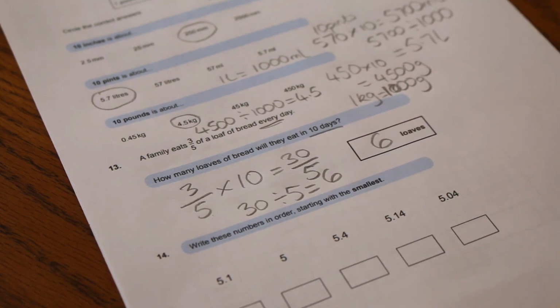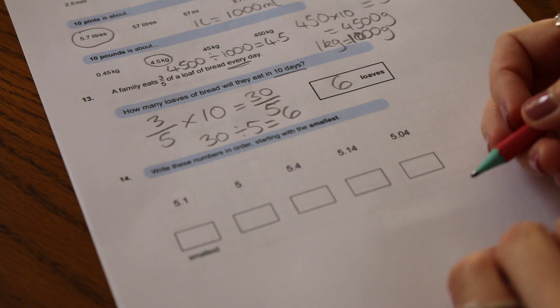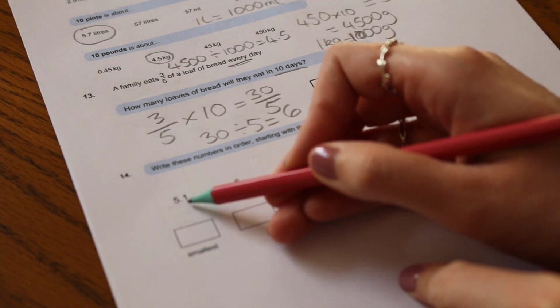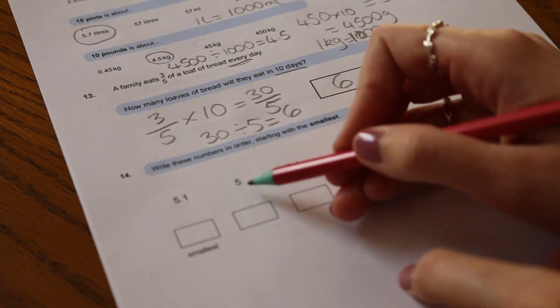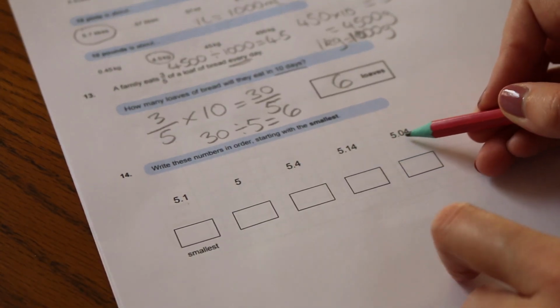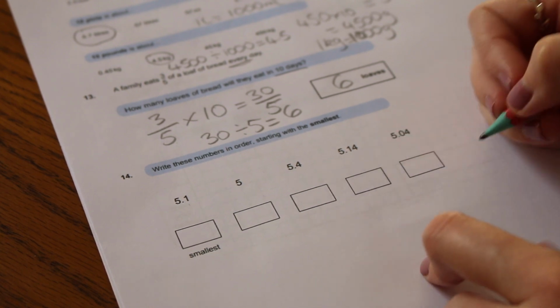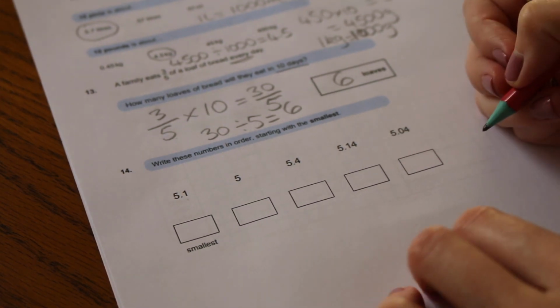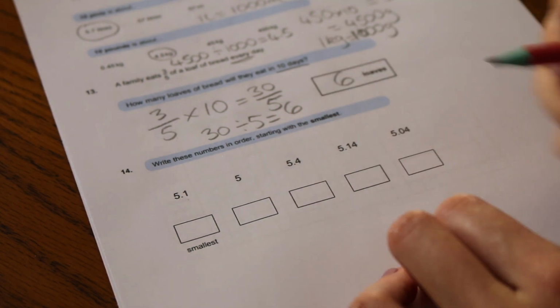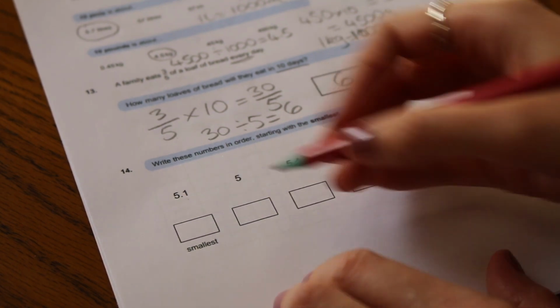loaves of bread. And the last one, write these numbers in order starting with the smallest, and you'll see that some of them have just a tenth column. We've got 5, which is a whole number here, but we've got 5.14 and 5.04, which have hundredths columns as well. So what I'm going to start off by doing, which will make it a little bit easier, is make sure that all of these numbers have a tenth and a hundredths column.